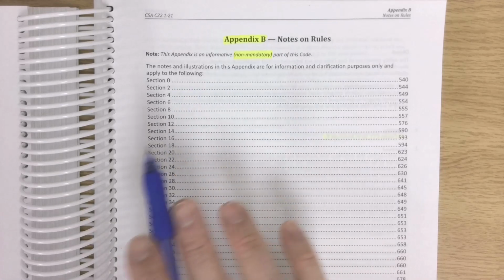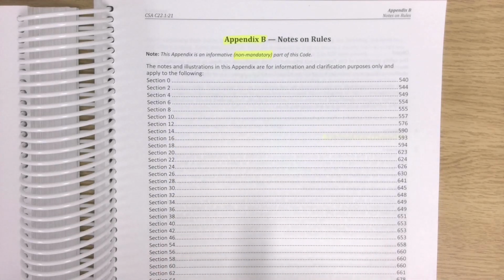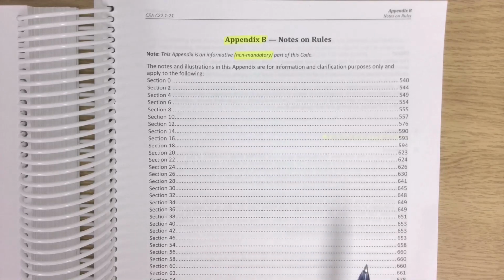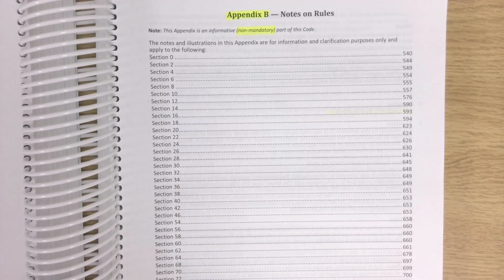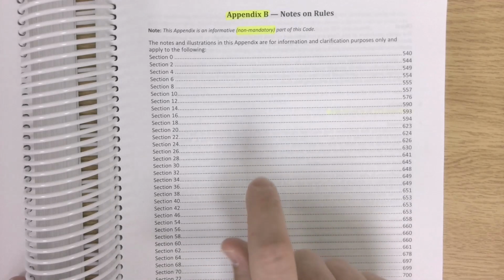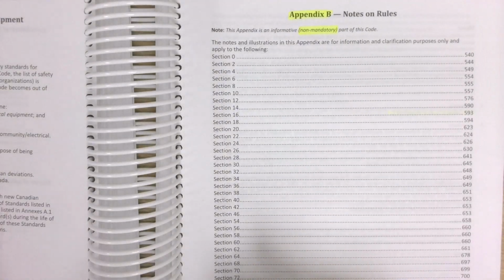It is purely informative. It is non-mandatory, meaning it is not a minimum standard that the code book puts out. It is just informative information for all of these sections, tables, diagrams, anything that has that C Appendix B beside the rule, or as we saw was beside the item of a definition. It's going to have a section in Appendix B as long as it says C Appendix B.